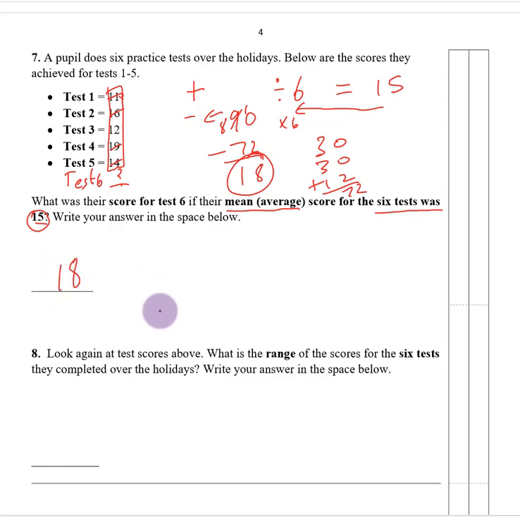Okay, so then we've got part 2. Look again at the test scores above. What is the range of the scores for the 6 tests they completed over the holidays? Write your answer in the space below.